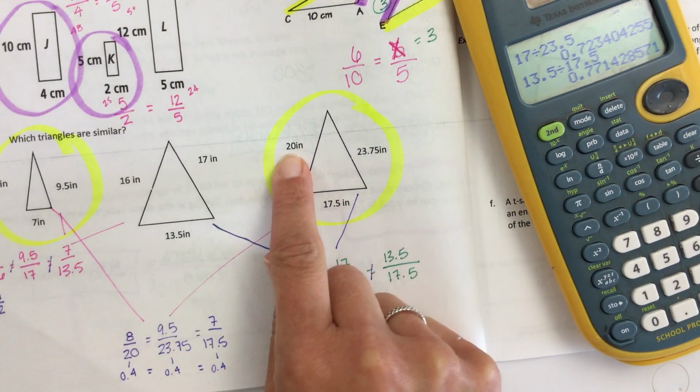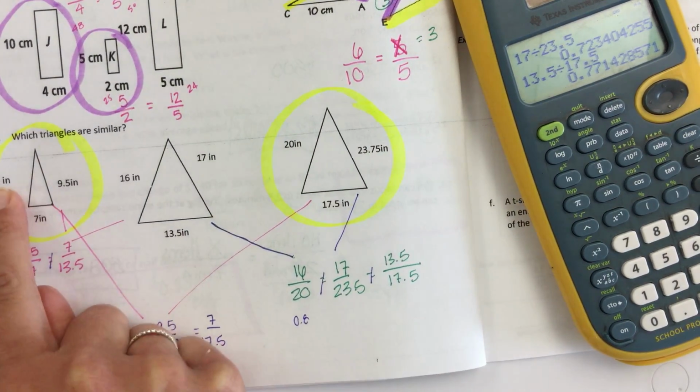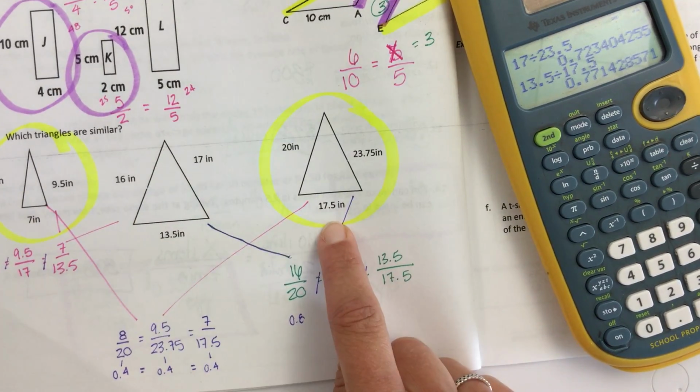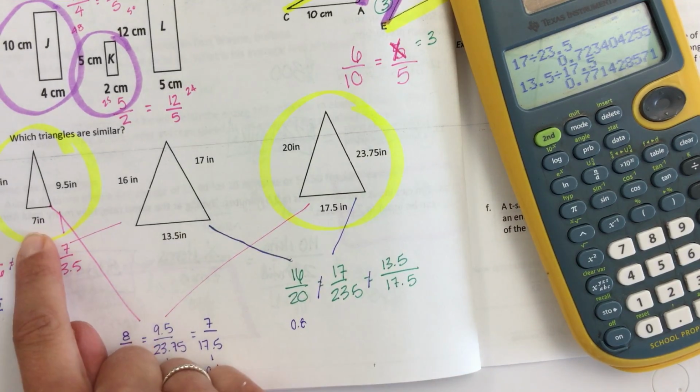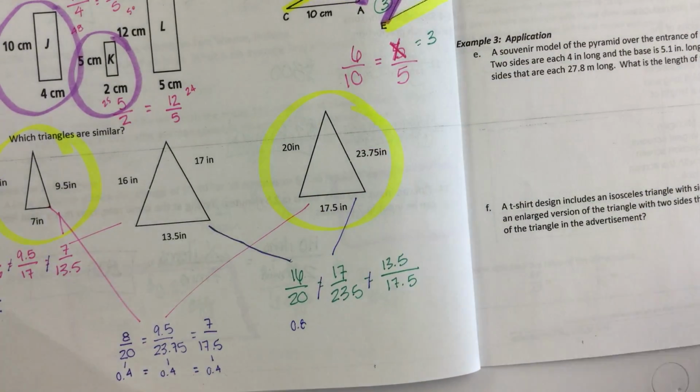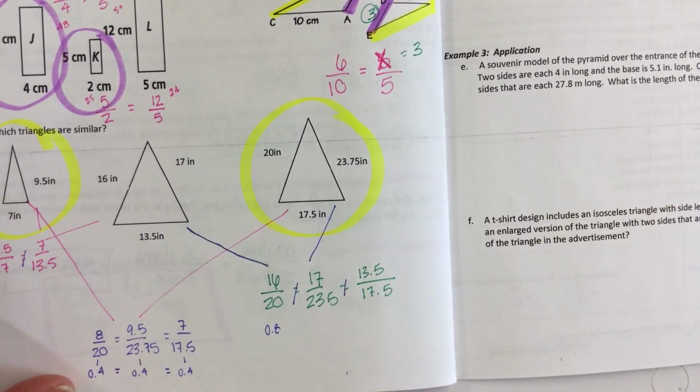If you took 20 and multiplied it by 0.4, you would get 8. If you did 23.75 times 0.4, you get 9.5. And if you took 17.5 times 0.4, you get 7. So they have the same multiplier to produce a similar shape. Okay?